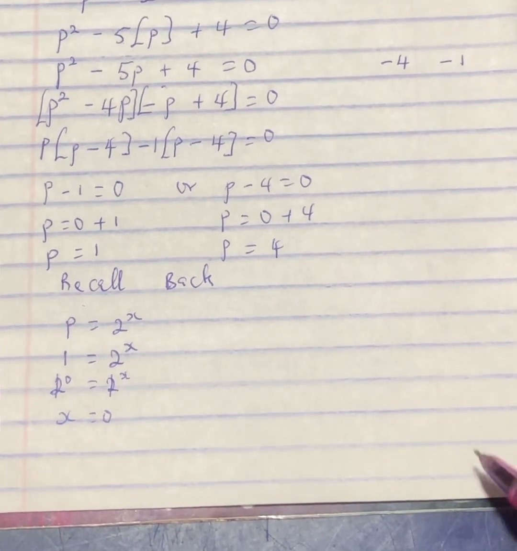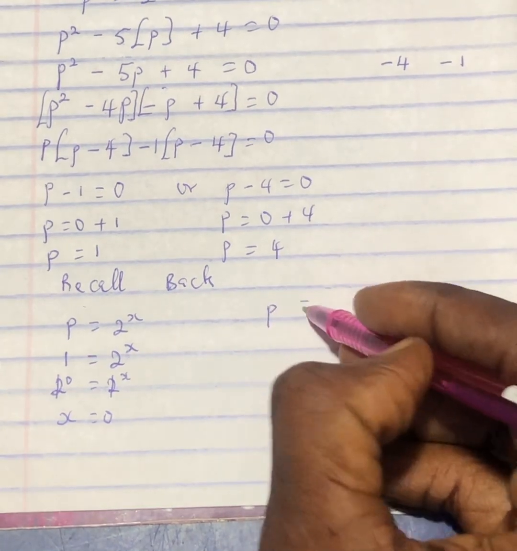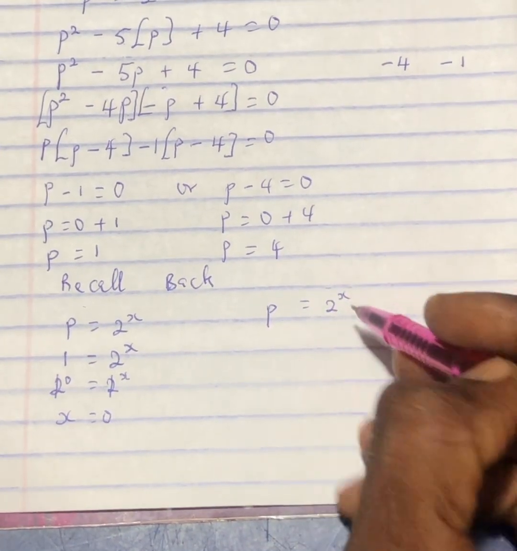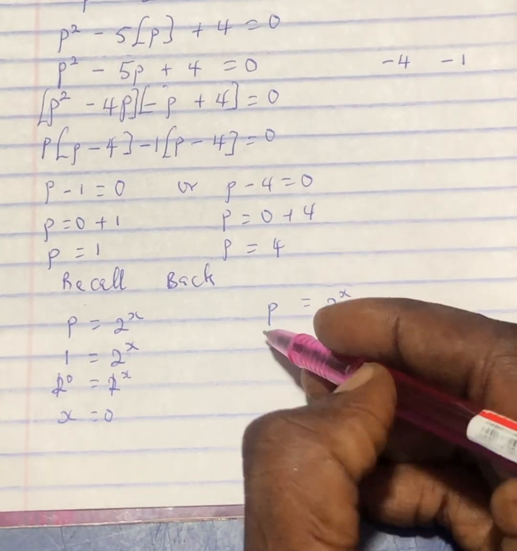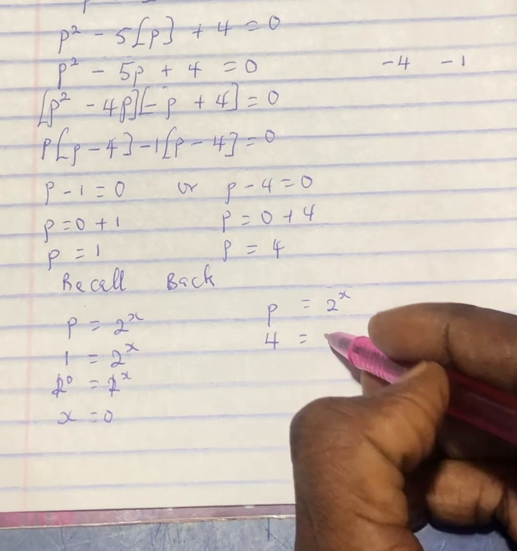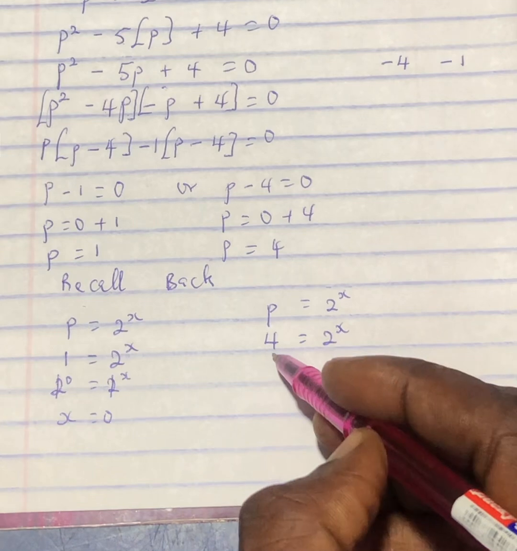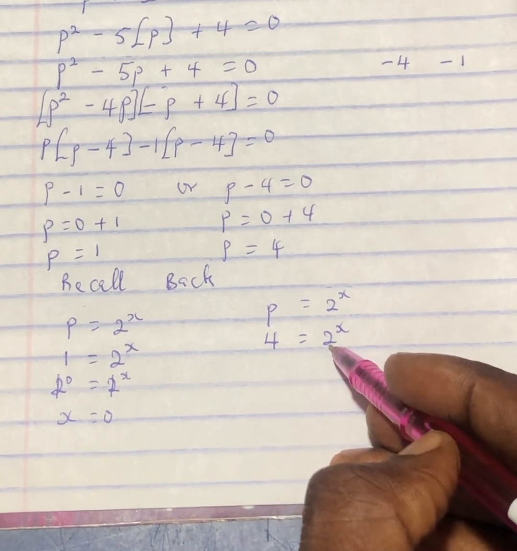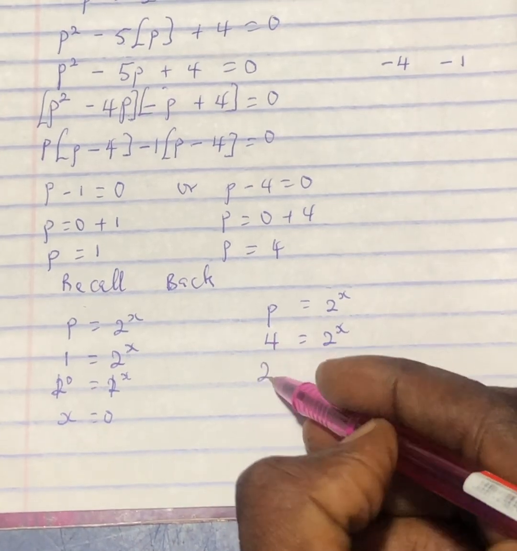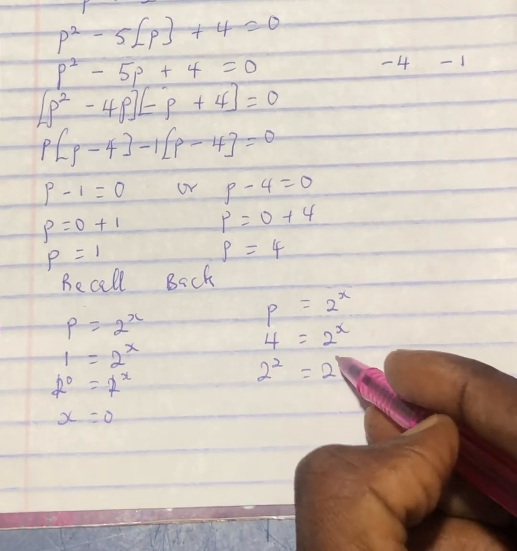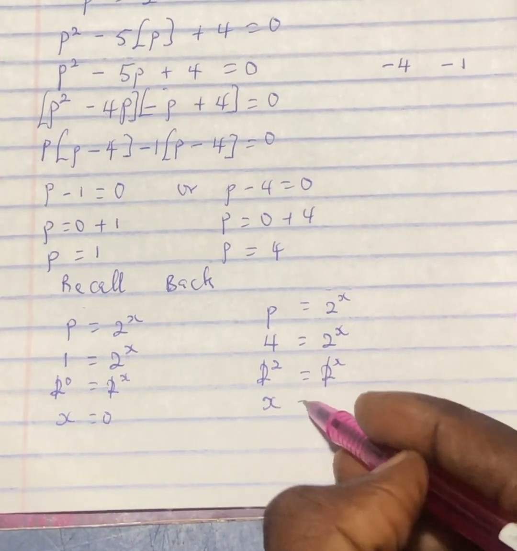At the same time again, let's see, P is equal to 2 raised to power x, and we have our value of P here as 4. So we write 4 is equal to 2 raised to power x. Now, we are going to make this have the same base as this one, because this is in base 2. So we are going to also make this be in base 2. We now say 2 raised to power 2 is equal to 2 raised to power x. By the time we equate this, finally we are going to have our x as equal to 2.